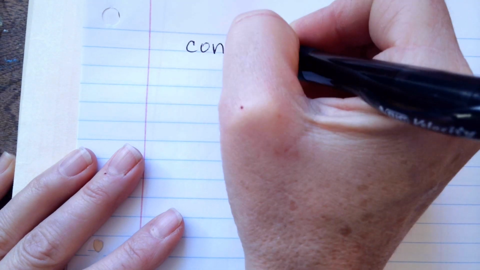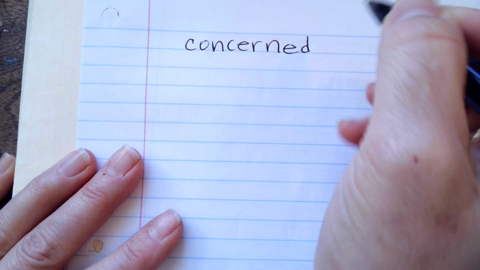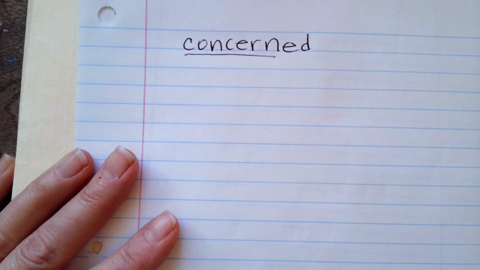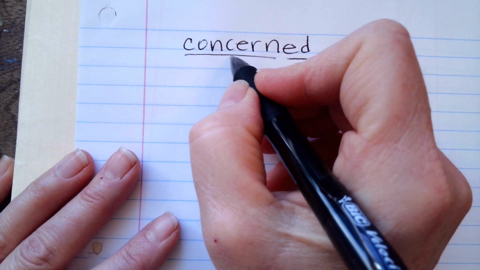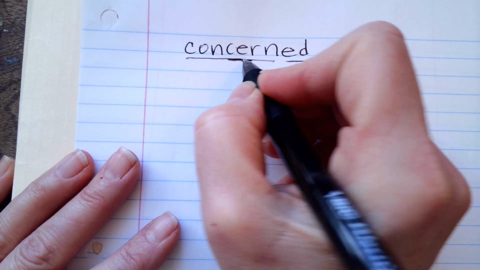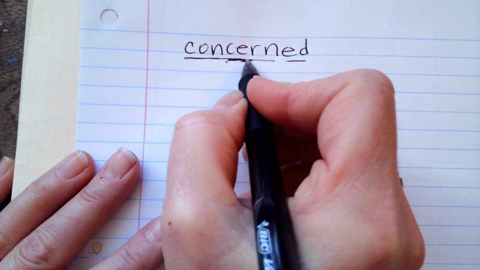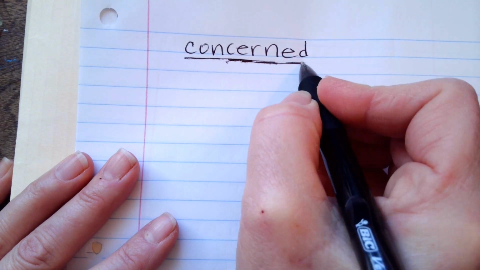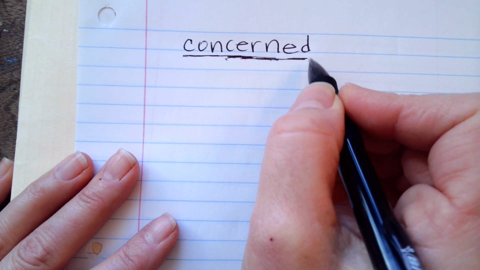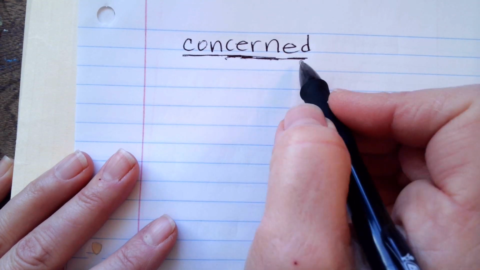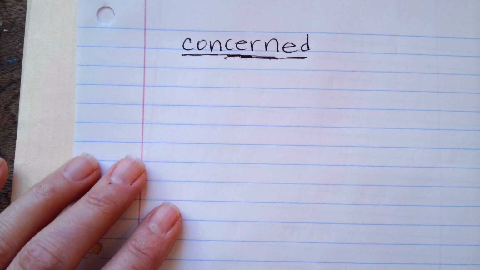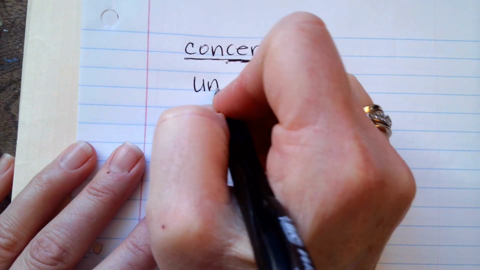Okay, so we're going to go over the words that you missed. So this was the word. We have a root word right here, and then they added an ed. So we're just going to take the root word first. CE makes ER makes "concern." And then you put a D or an ed or a T. Is it concerned, concernt, or concernd? So it's concerned.